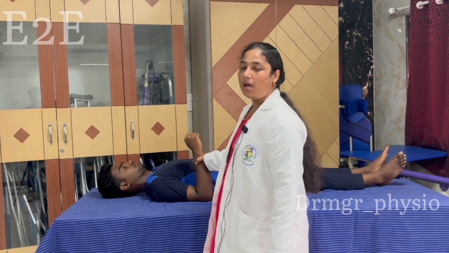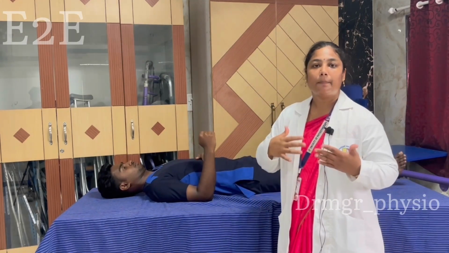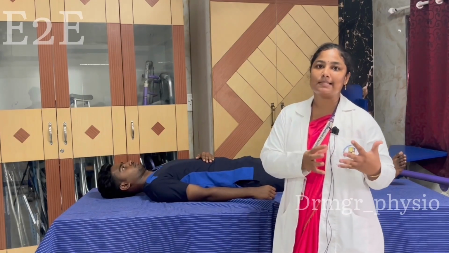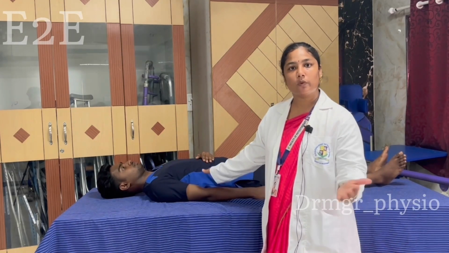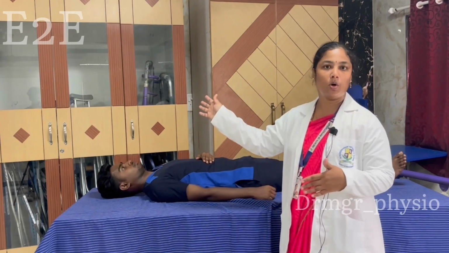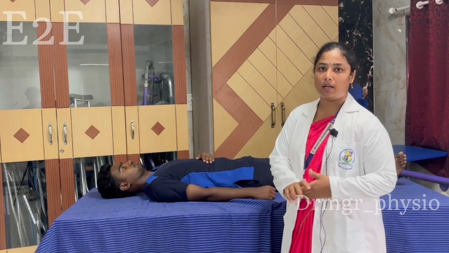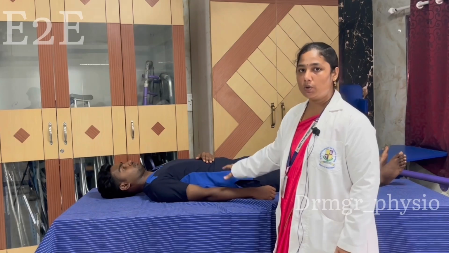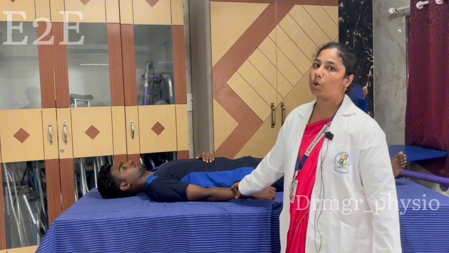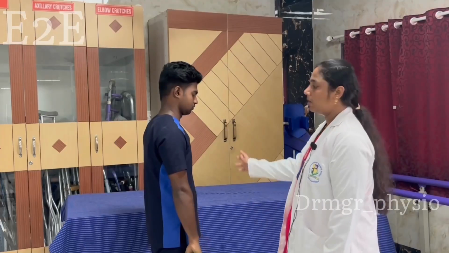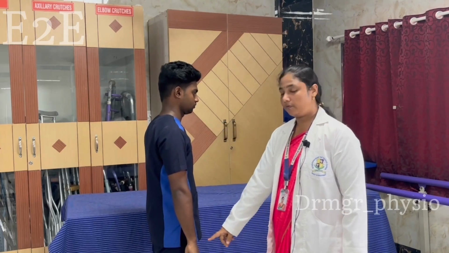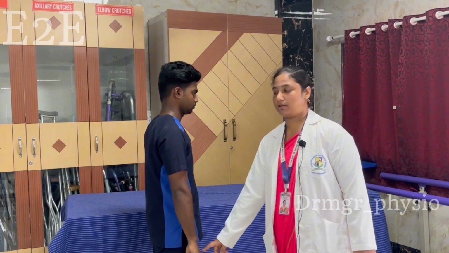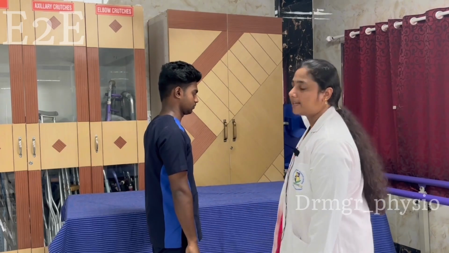The next thing is we can alter the patient position according to his needs. Initially we trained the scapular muscles in the lying position, so we can use the standing position with wall support, and the same things can be repeated. Now I am going to use him in a standing position for the shoulder strengthening exercises. For this I am using a resistance, that is a 2 kg dumbbell. Now I am going to train the flexor group.